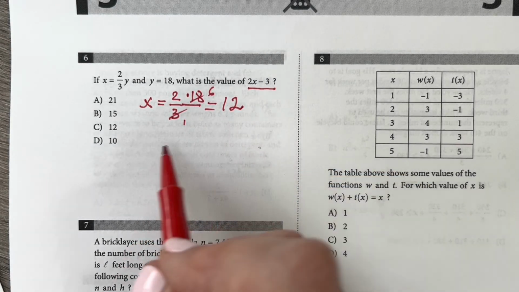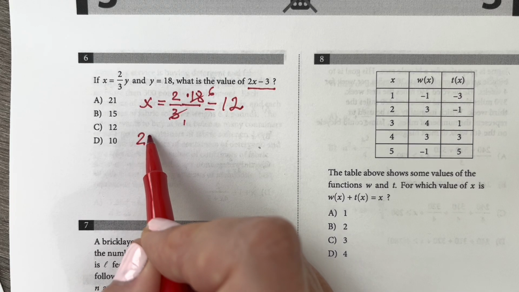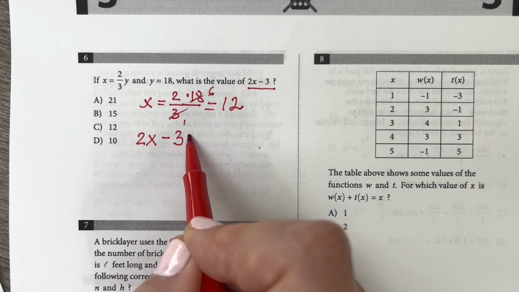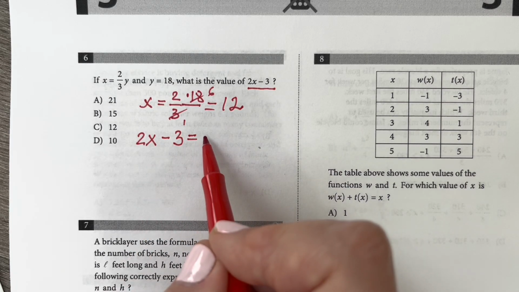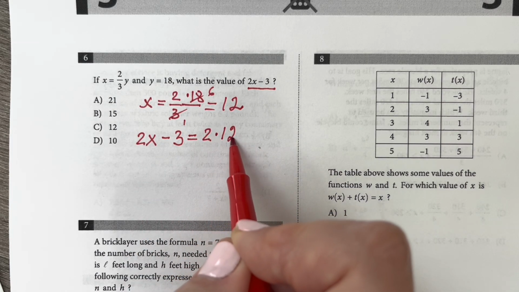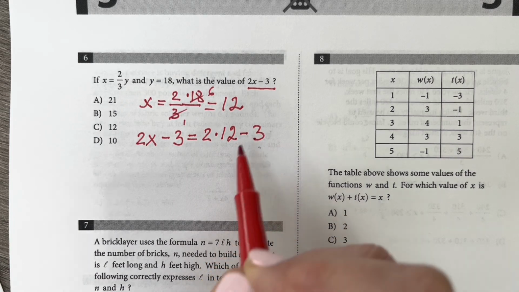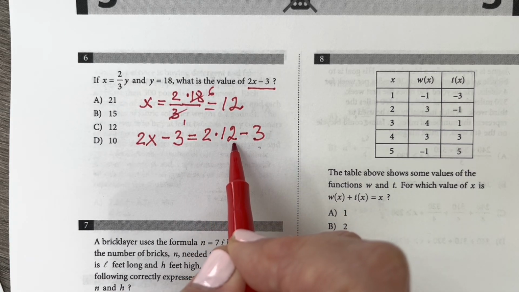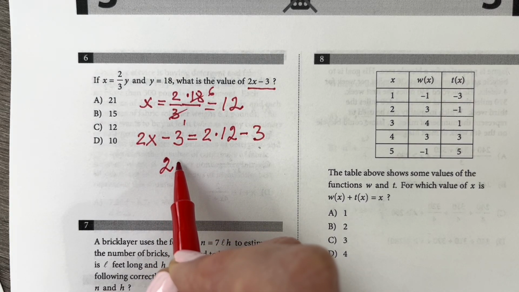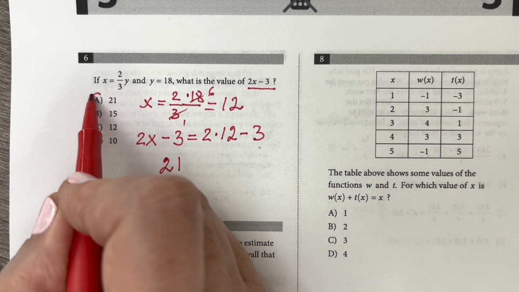Now it's very easy to evaluate the expression 2x minus 3. We plug in 12 for x. We have 2 times 12 minus 3, which gives us 24 minus 3, and the answer is 21, which is A.